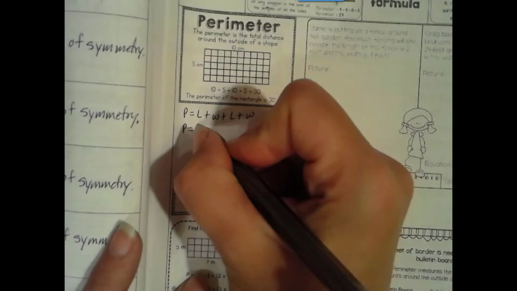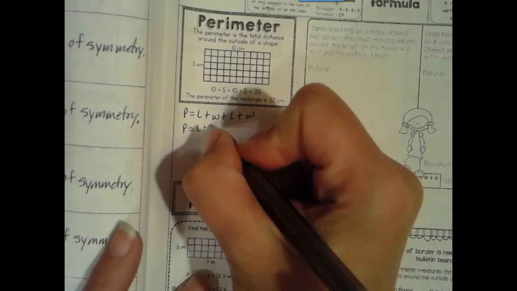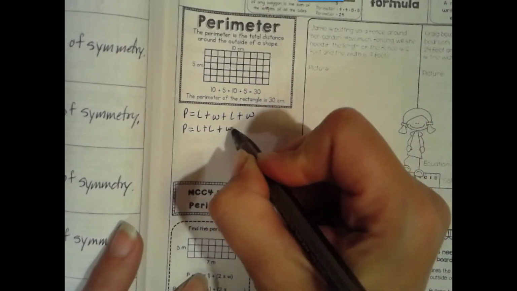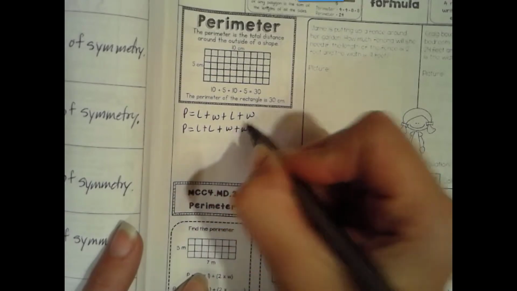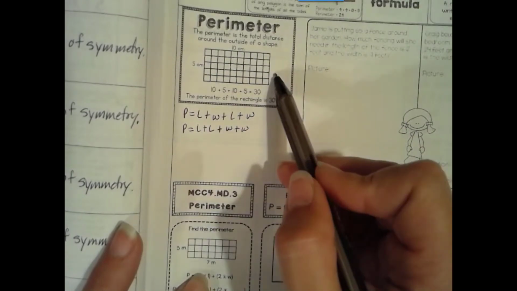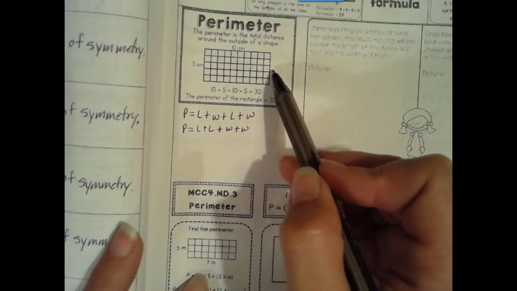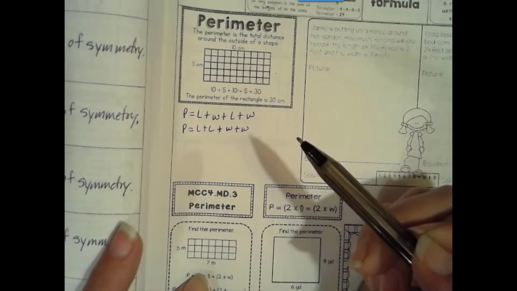I could have my 2 lengths together. So I could do 10 plus 10, and I could put my 2 widths together. 5 plus 5. 10 plus 10 is 20. 5 plus 5 is 10. 20 plus 10 is 30.